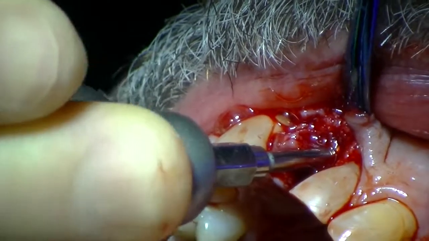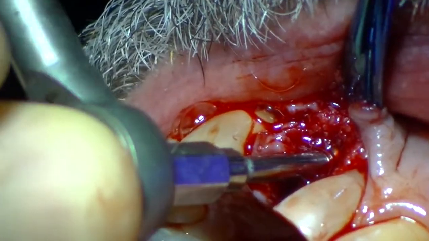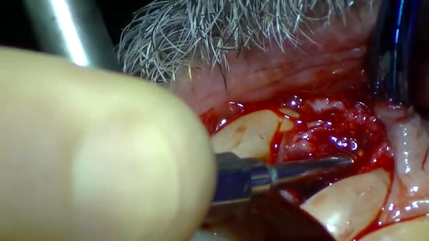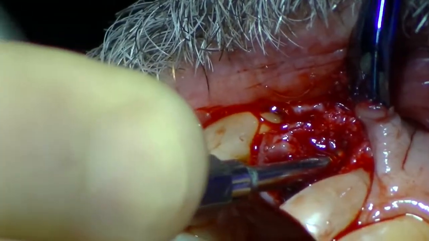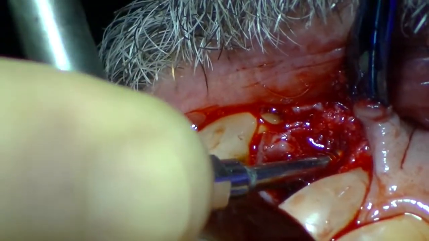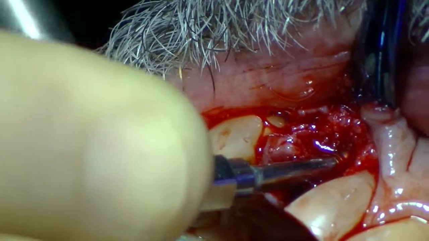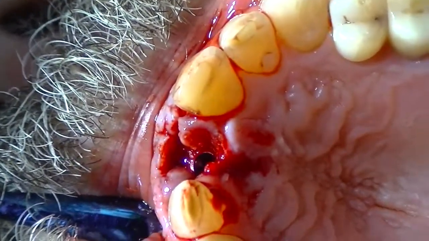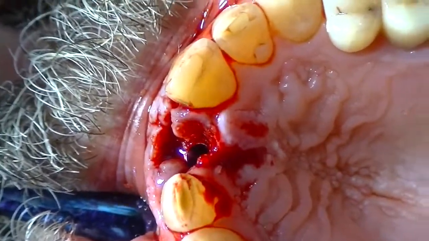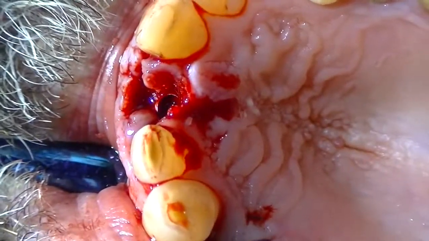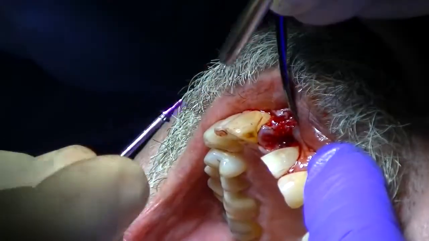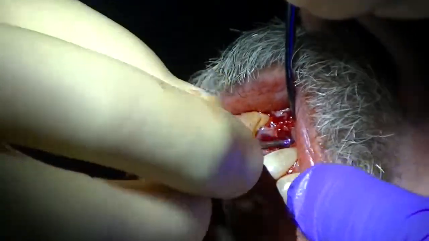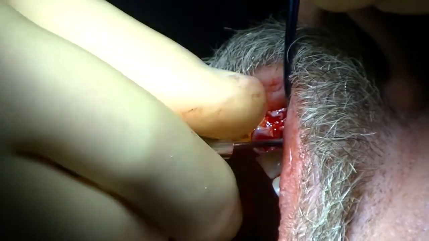Now this is an immediate extraction grafted site. To the position we want. Let's take a peek at it. I'm looking at there, that's a pretty good shot. You can kind of see the position of that implant, about 3 millimeters palatal to the facial aspect of the adjacent teeth. So I'm pretty happy with that positioning. I'm simply putting my cover screw, and we're going to bury this implant.